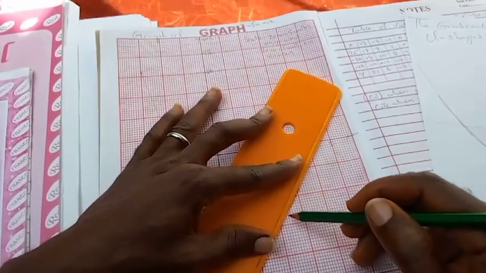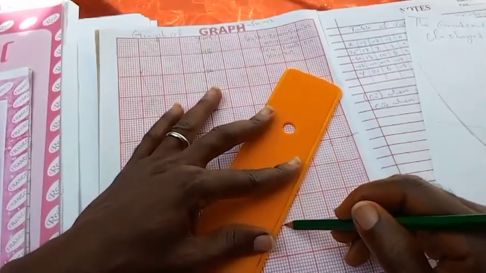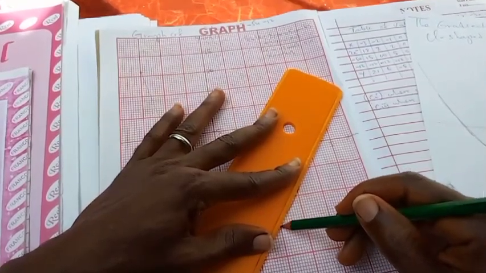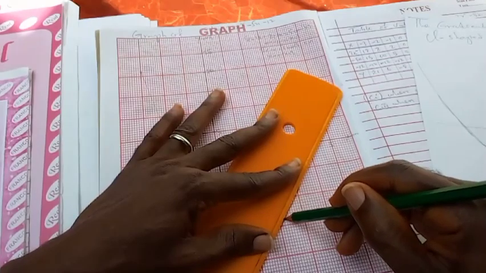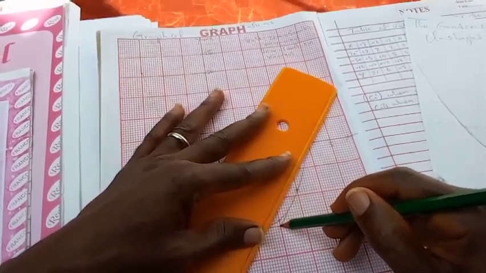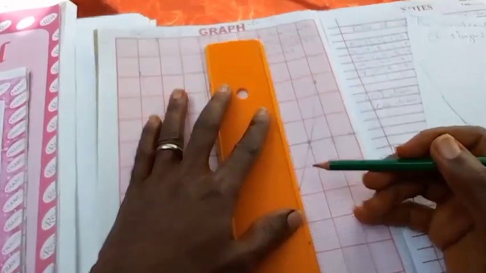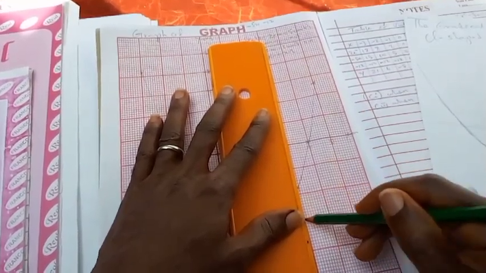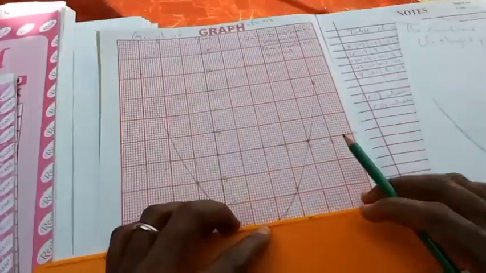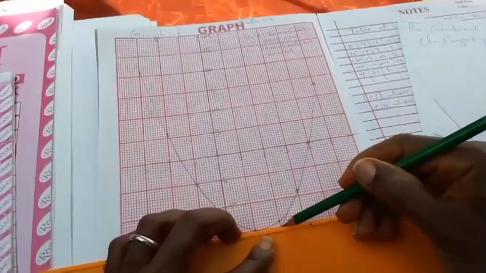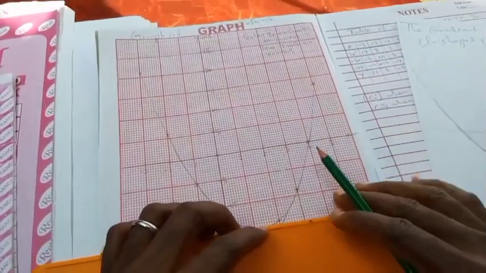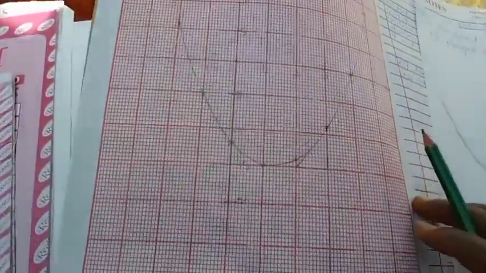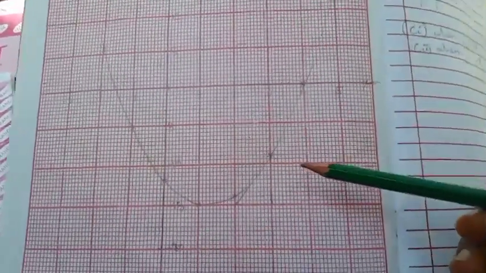A tangent is a line that touches a curve at a particular point. So if I produce a line like this to touch this curve at this point and stop here, that is readable for me, and then produce this and stop here also, that is also readable for me, and then join it like this. Can you see clearly what I have made here?